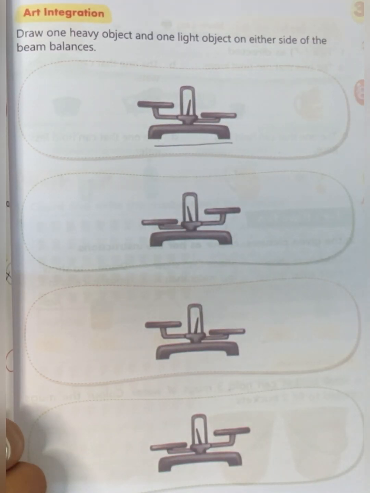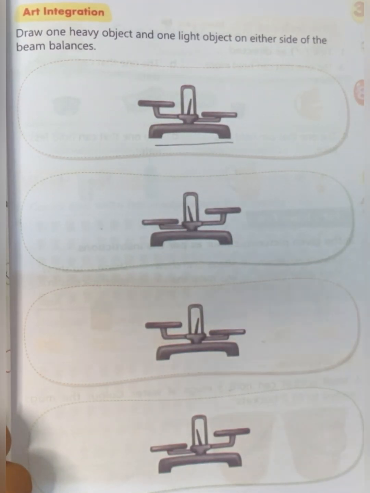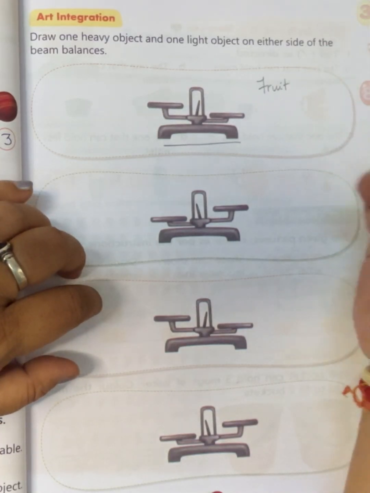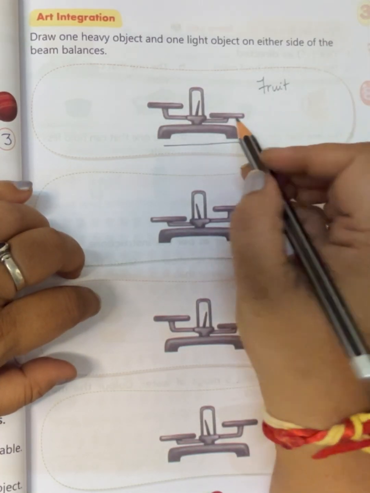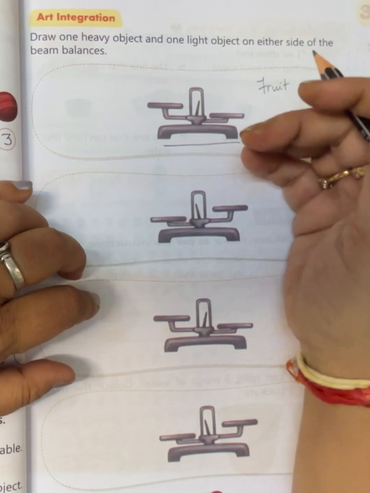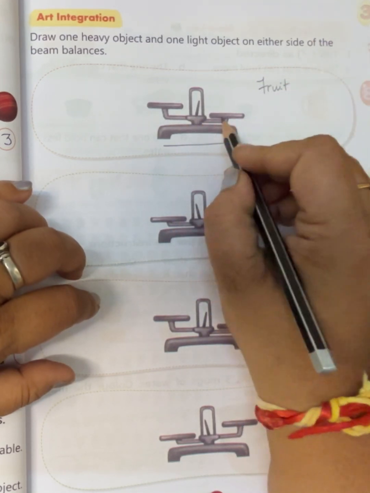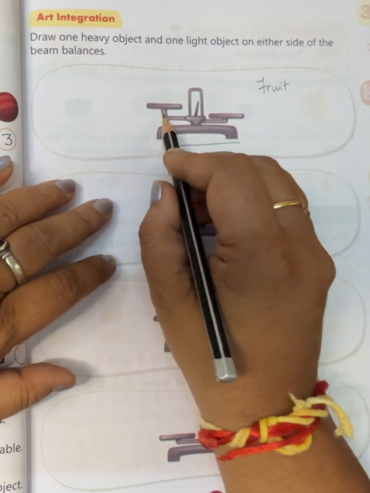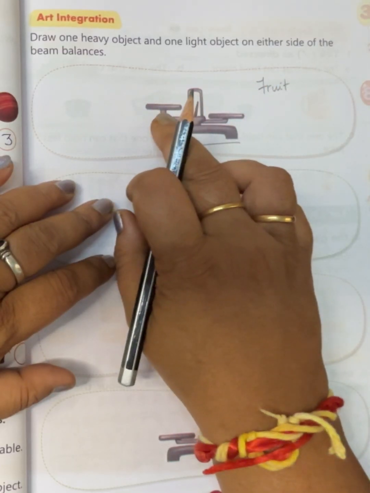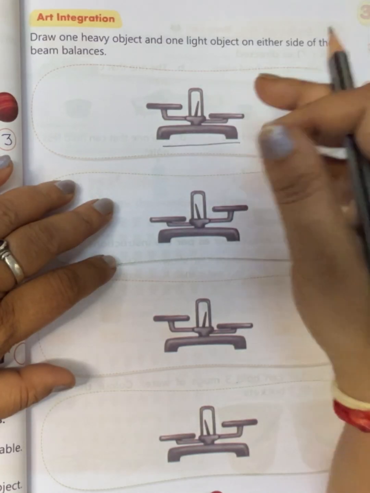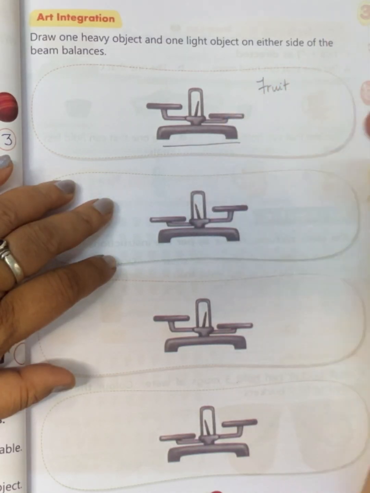Okay, let's see. First what we'll do is fruit. So we keep heavy on this side because whatever is kept heavy will go down. See, here the balance has gone down and here the balance is up. When you don't keep anything heavy, children, the balance will obviously go up. But when you keep some heavy object, the balance will go down.